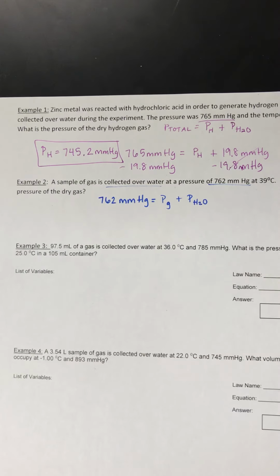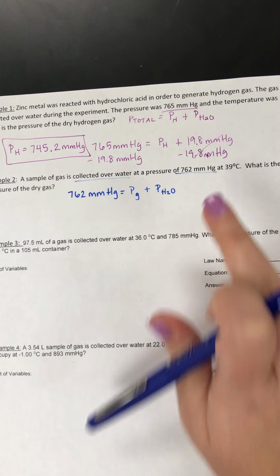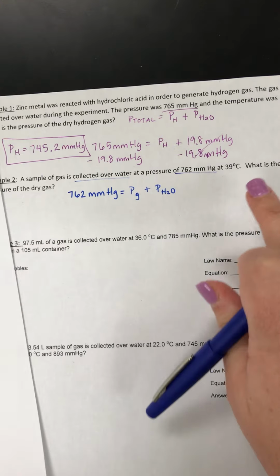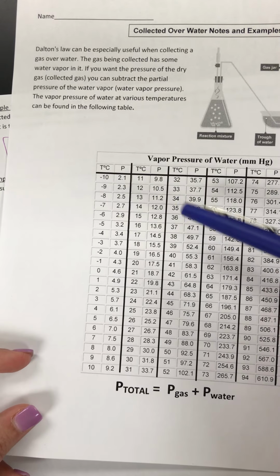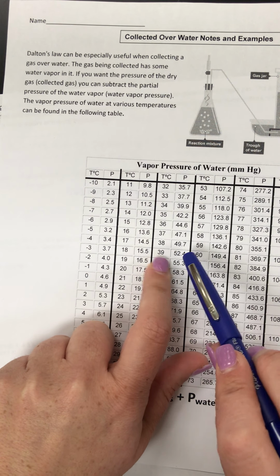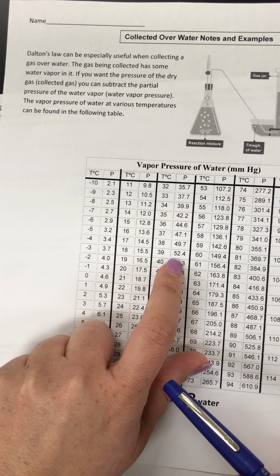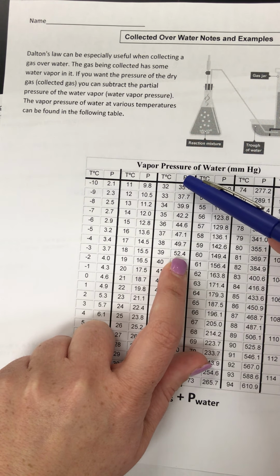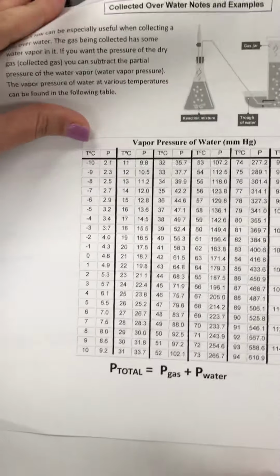All right, so my pressure of water, we're going to look up. It changes with the temperature. So we go back to our table. We're looking for 39 degrees Celsius. So that is right here. Notice this is your temperature in degrees Celsius. And the number this time I'm subtracting is 52.4, because that is the pressure of the water at 39.